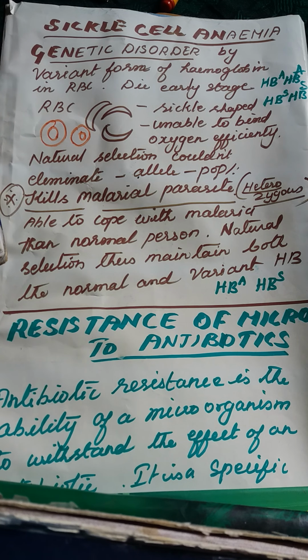This variant is often found in tropical Africa where malaria is common. Since sickle cell RBC effectively kills the malarial parasite, the individuals heterozygous for this variant are able to cope with the malarial infection much better than the normal person. Natural selection thus maintained this variant form of hemoglobin along with the normal hemoglobin in malaria prone areas.